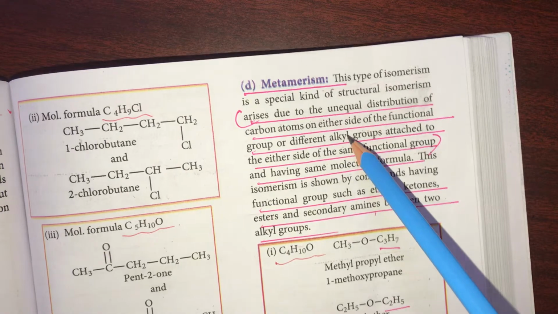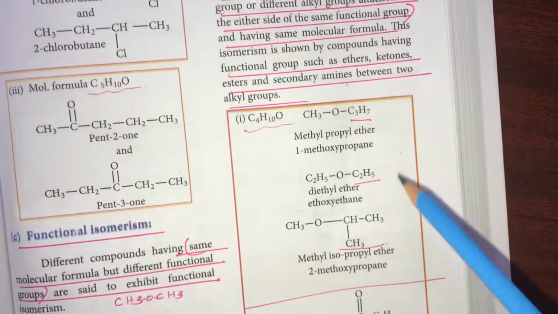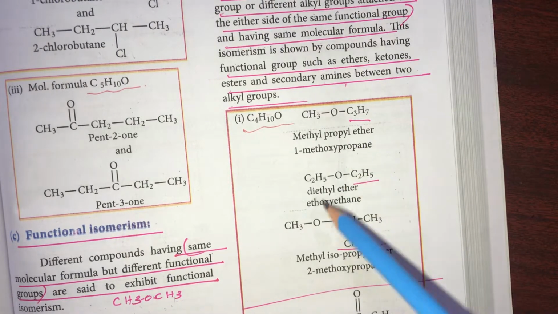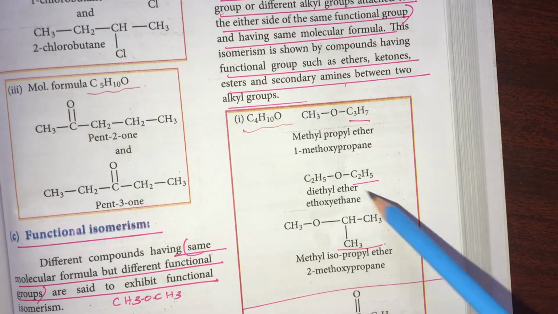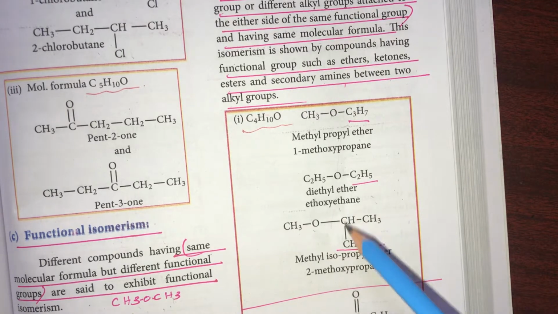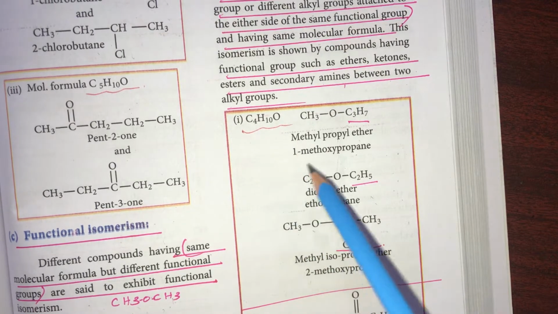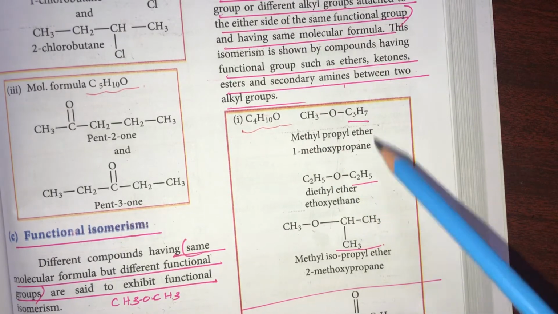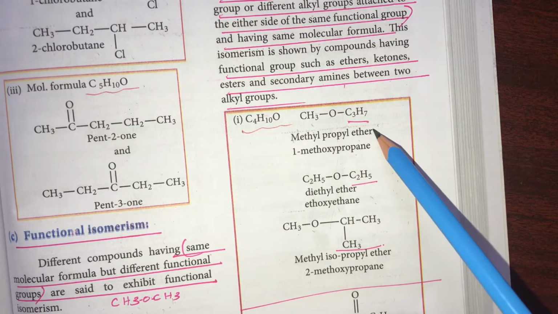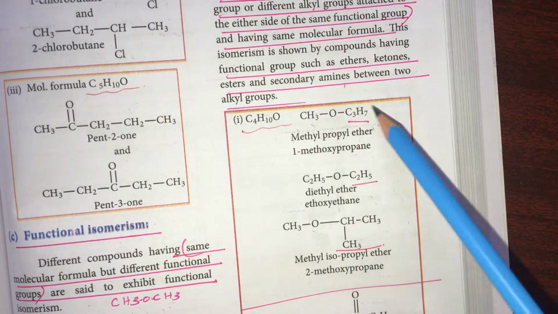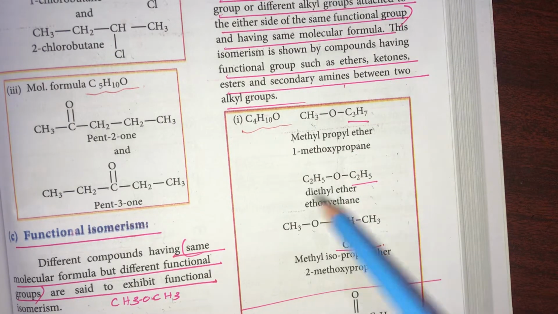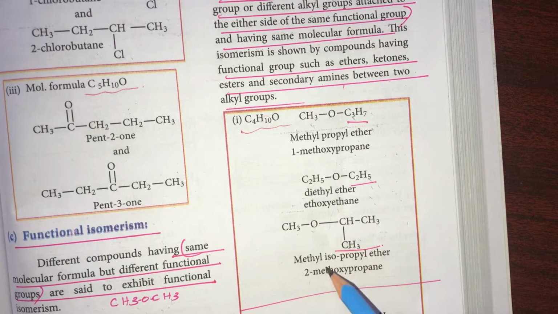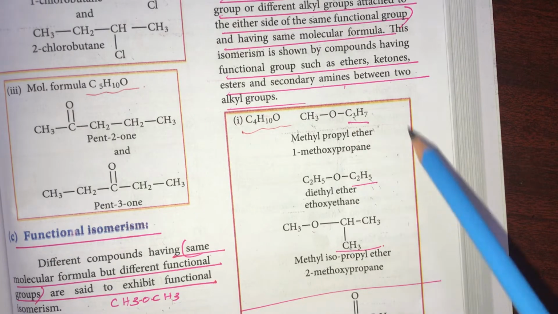The next one is metamerism. Metamerism is the same molecular formula and same functional group, with a difference in the groups attached on either side of the functional group. For example, C4H10O, methyl propyl ether, has a methyl group on one side and a propyl group on the other. The groups can be changed with the same formula: diethyl ether has ethyl on both sides, and methyl isopropyl ether has the propyl group as isopropyl, a difference in the length of the carbon chain.